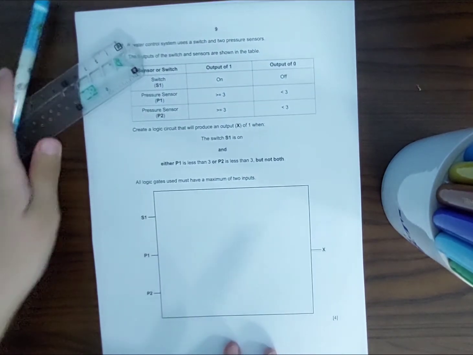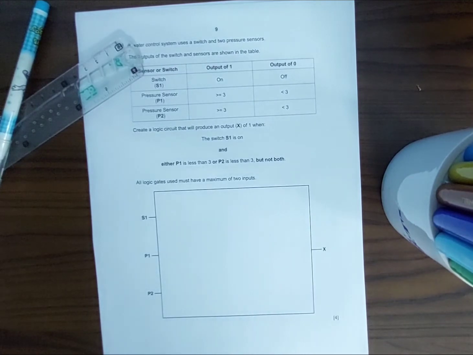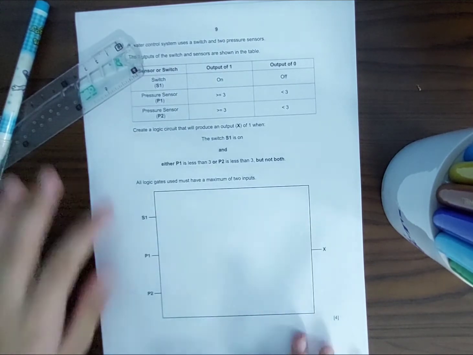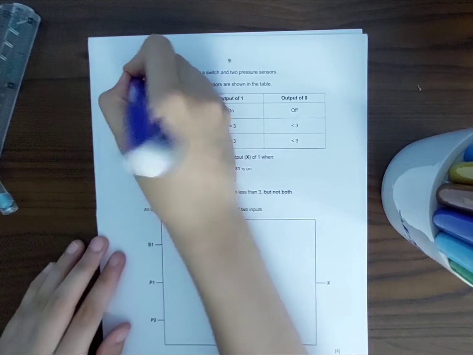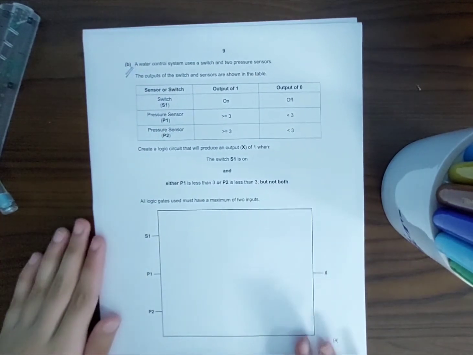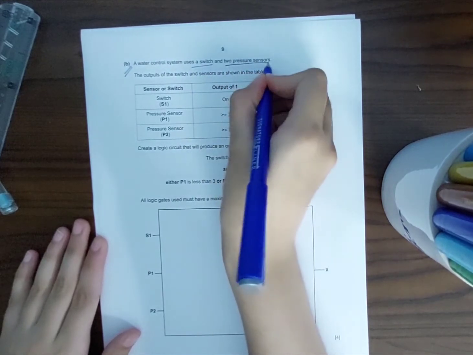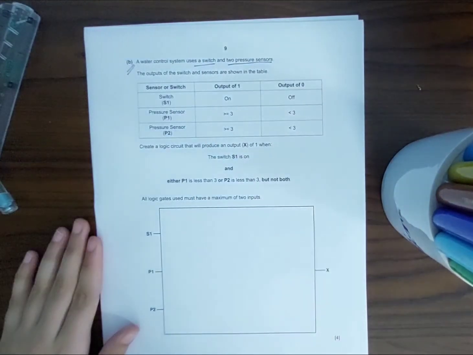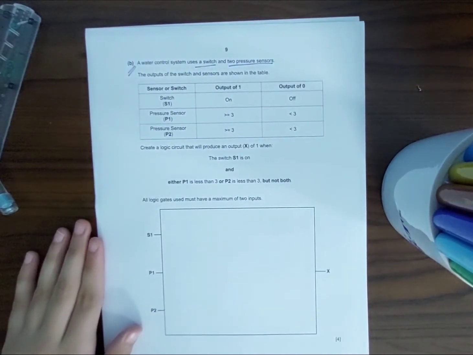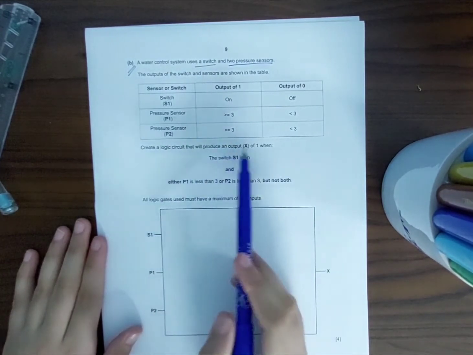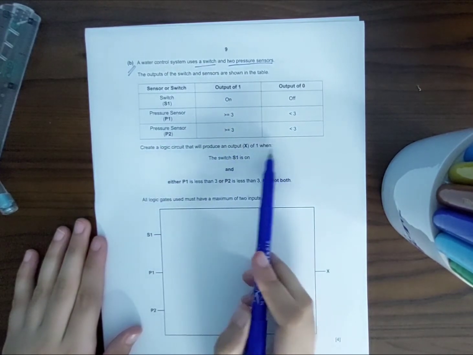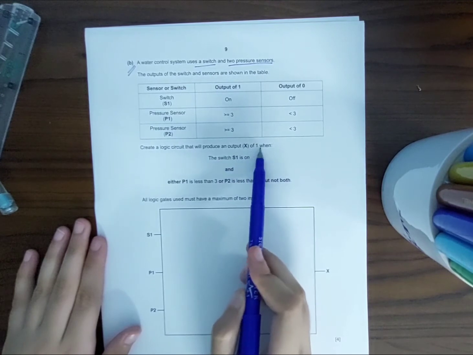Now I have to do the drawing of this gate basically. So let's check out this question. A water control system uses a switch and two pressure sensors. The outputs of the switch and the sensors are shown in the table. You have to create a logic circuit that will produce an output X; output X of 1 means it would be on.